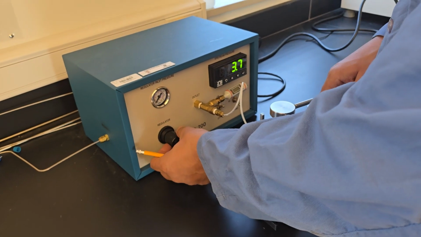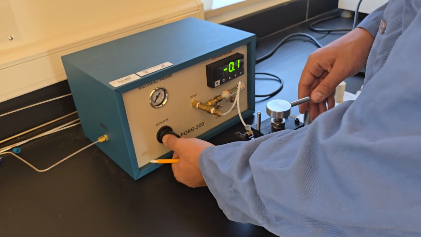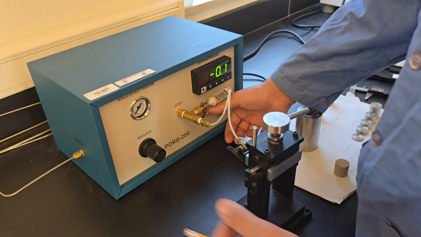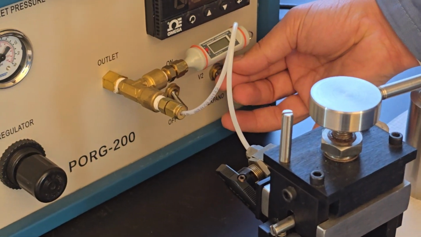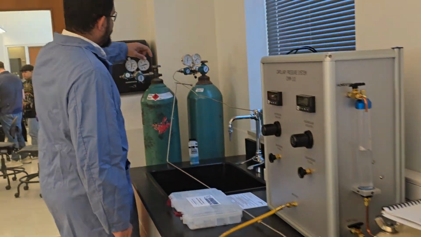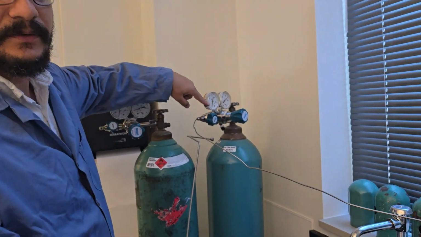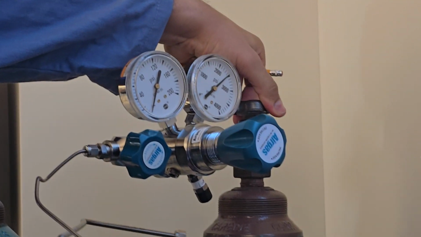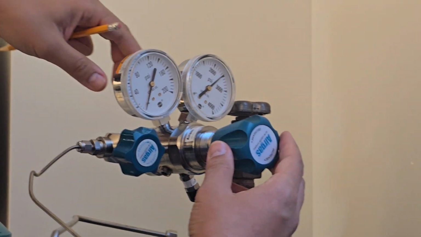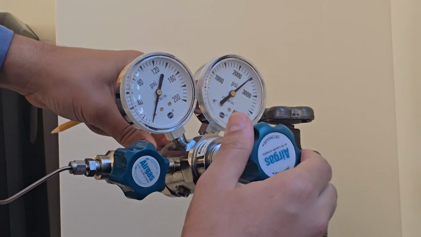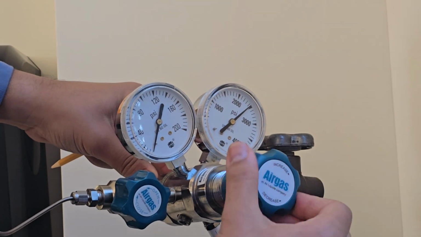So now we drain the system of any gas. I'll turn the regulator back counterclockwise, put this one into off and this one into vent. Now when I go back to check the gauge after the regulator, I'll see it went back to 0. Then I'll make sure the main valve is open for the cylinder, and this one is closed.